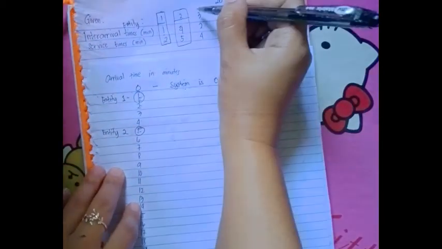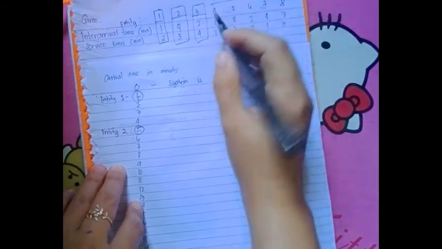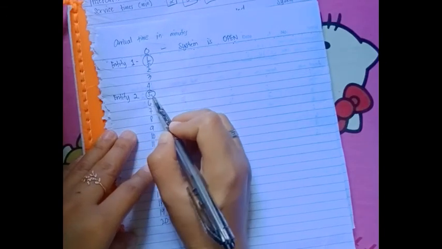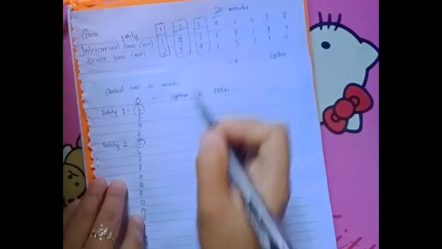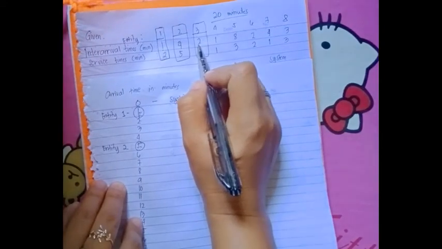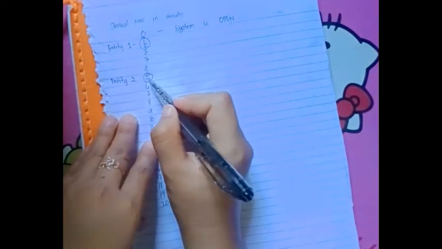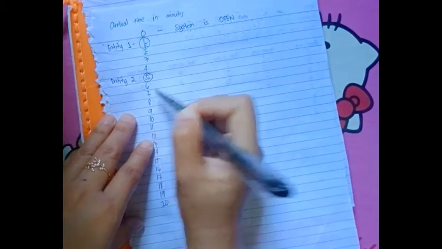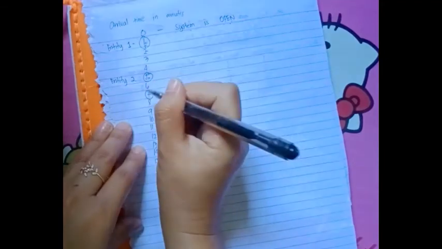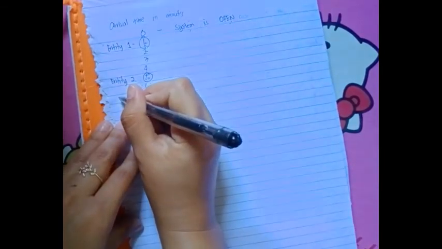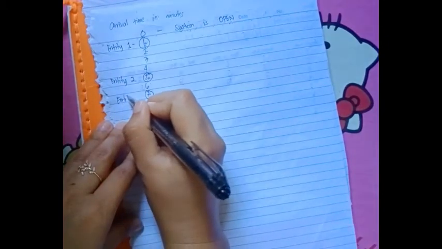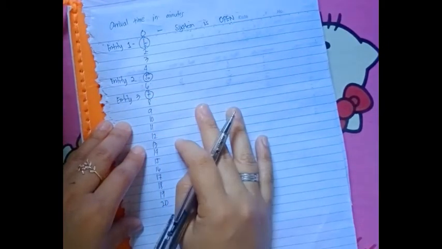Next, let's go to entity 3. The inter-arrival is 2, so the same process. From entity 2, let's count 2 minutes from here. Why 2 minutes? Because the inter-arrival of entity 3 is 2. So 1, 2. This means that at 7 minutes from the open time of the system, entity 3 arrives.